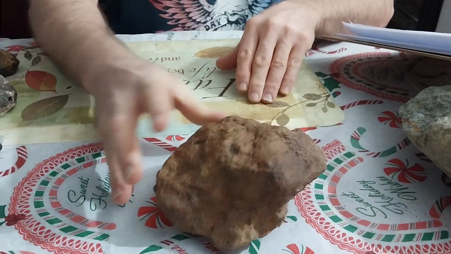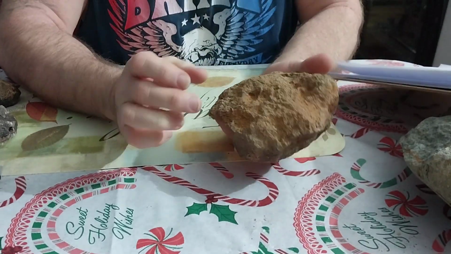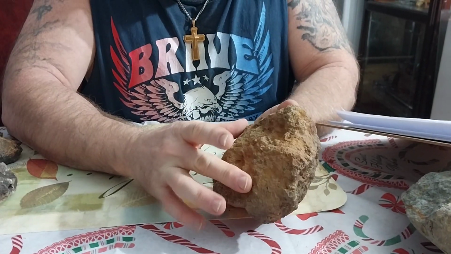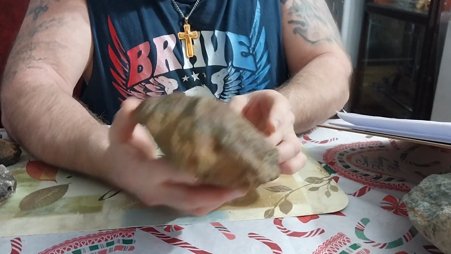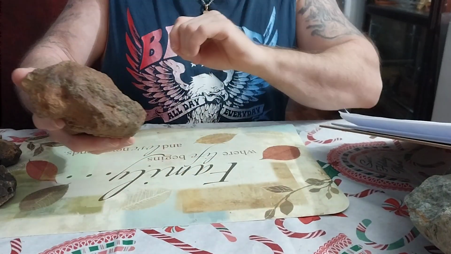Now, this is more like a fragment that was either blown off a comet because it's melted on one side, or it had a problem in the mesosphere being able to melt the rocks, which I've been trying to explain to people. There's a serious problem there, but like I said, they don't want to listen, and that's fine.